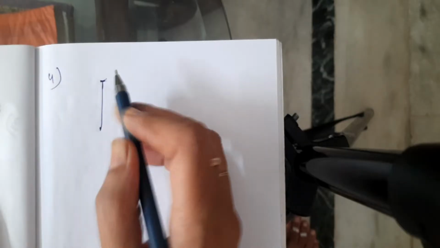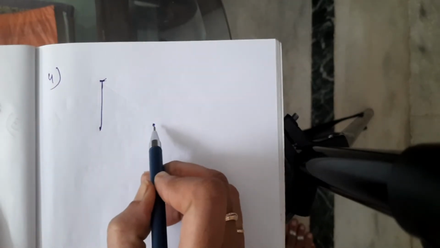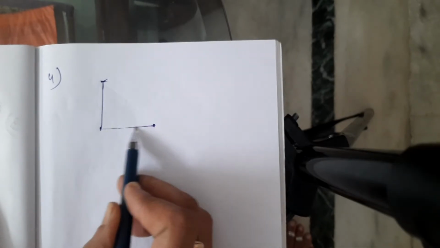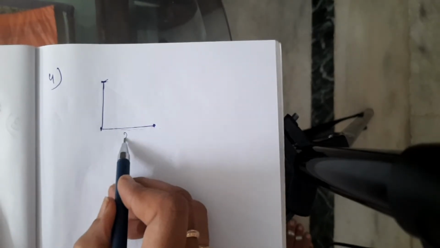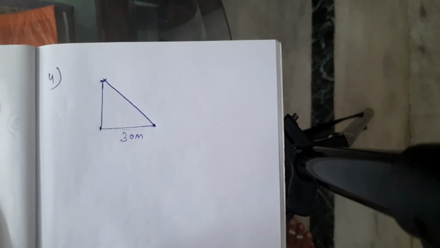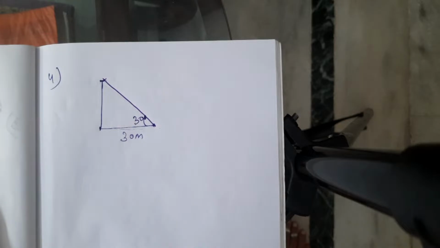So here, suppose this is the tower. You are seeing this tower's top from the ground, and this point is at the distance of 30 meter. So this distance is given 30 meter, and we are looking to the top of the tower, which is making an angle 30. Find the height of the tower.